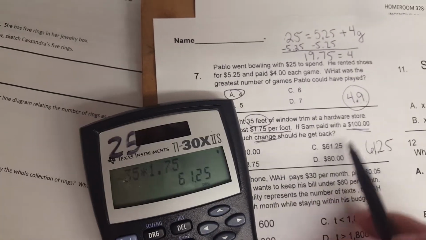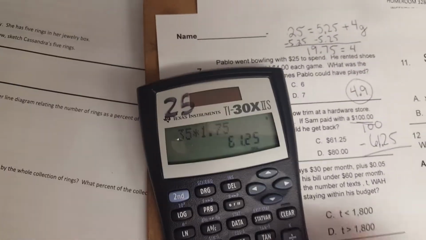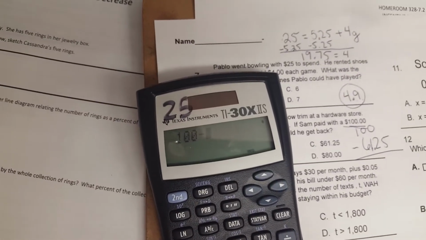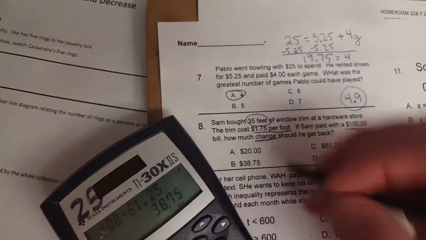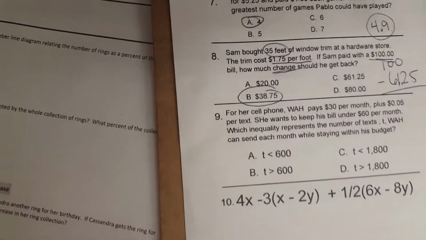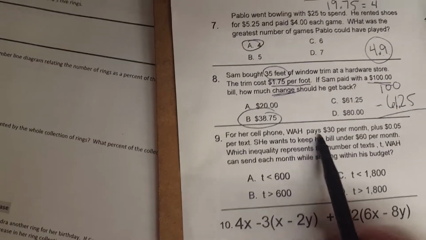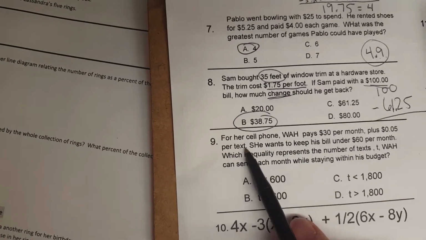But the question is, how much change would he get if he paid with 100? Subtract it. So 100 minus $61.25, it's $38.75.